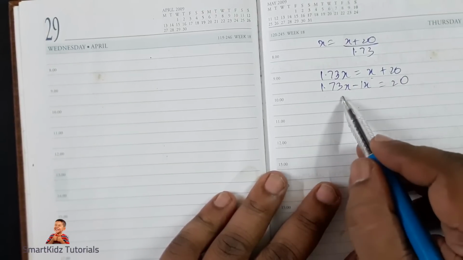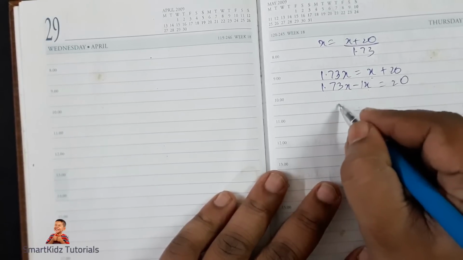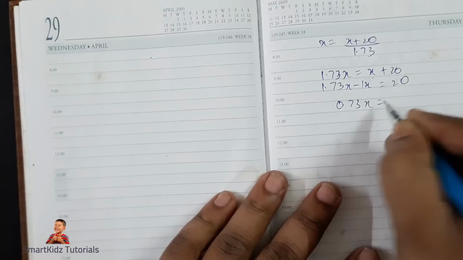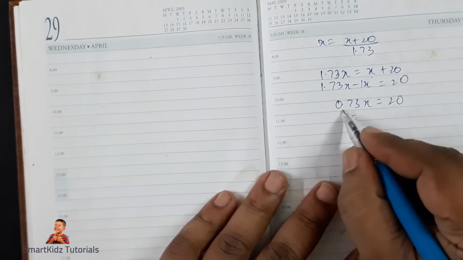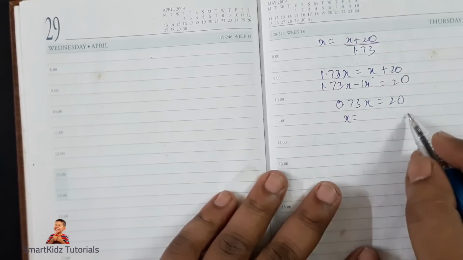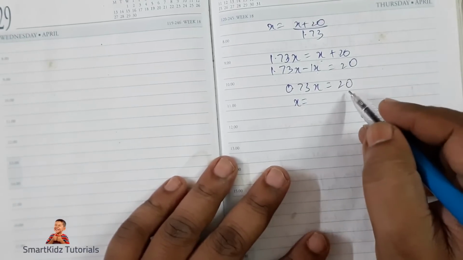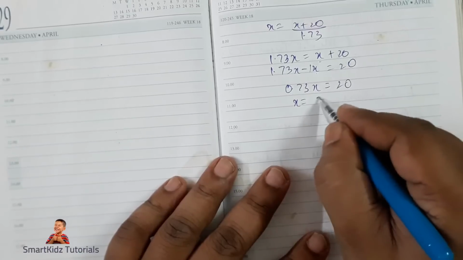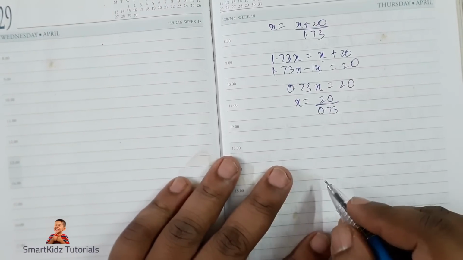Okay, 1.73 minus 1 X will give us 0.73X equal to 20. In other words, 0.73X means 0.73 into X. So if we take it on the right hand side, then it would become denominator or get into division. And it's like this, 20 upon 0.73.